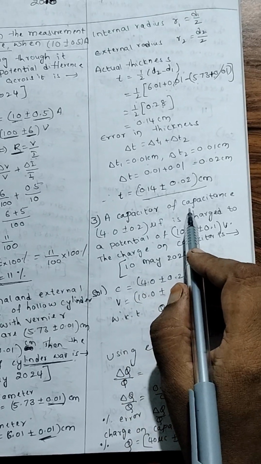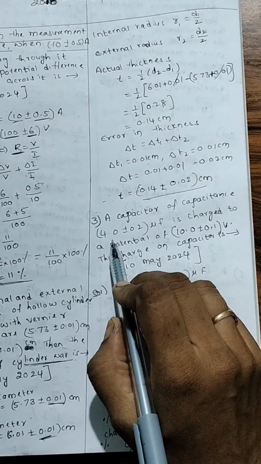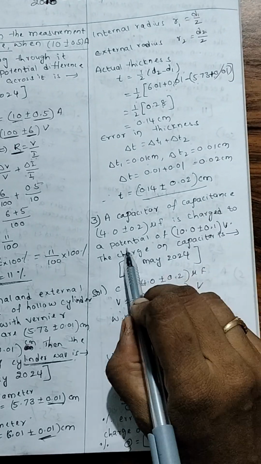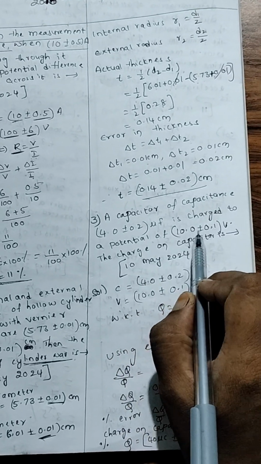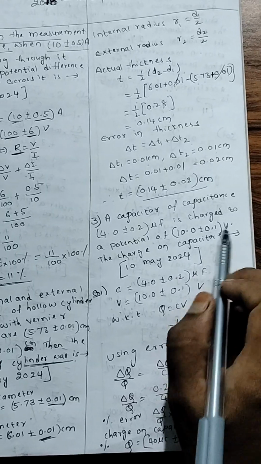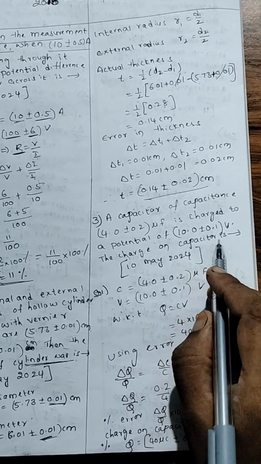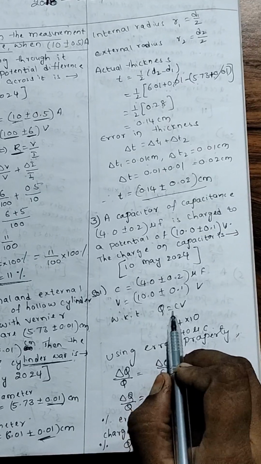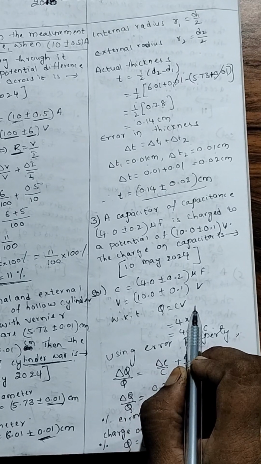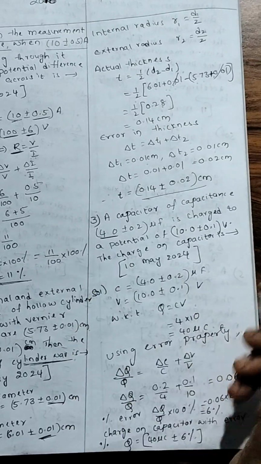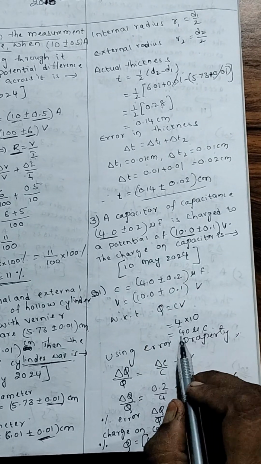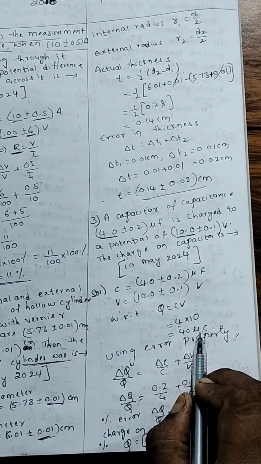A capacitor of capacitance, he gave 4.0 plus or minus 0.2 microfarad, is charged to a potential of 10.0 plus or minus 0.1 volt. The charge on the capacitor he is asking. So the charge on the capacitor, what is the formula? C into V. Right? C, how much he gave? Nothing but 4. Now V, how much he gave? 10. So 4 into 10, 40 microcoulomb.